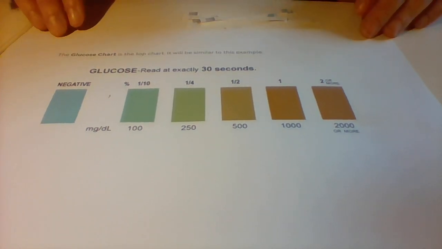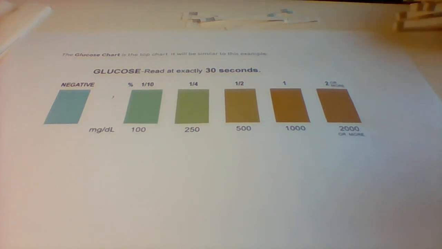If you didn't, just rewind and pause or whatever. I have all these used test strips from patient A.